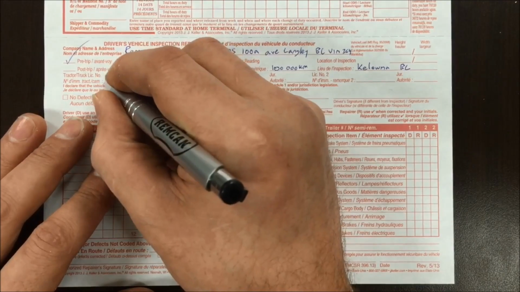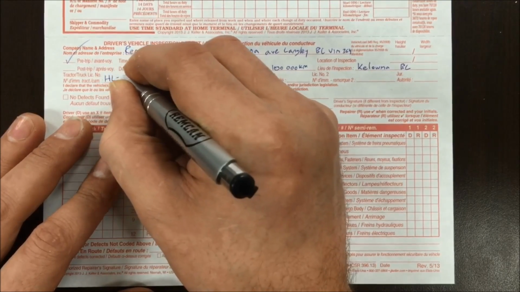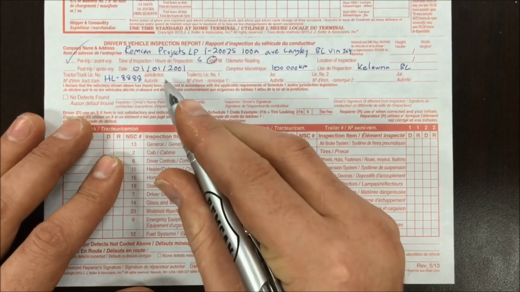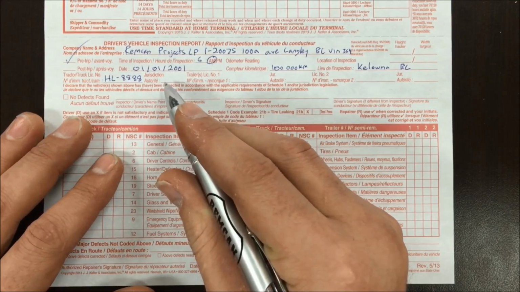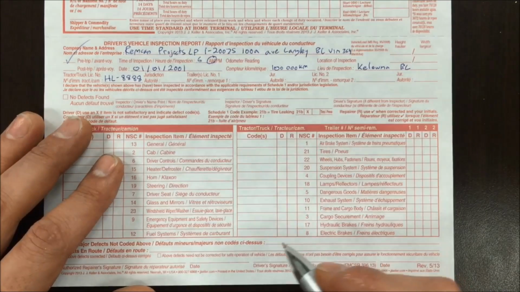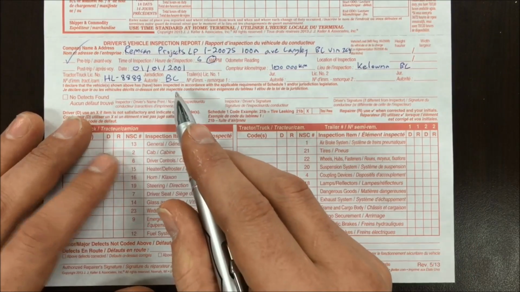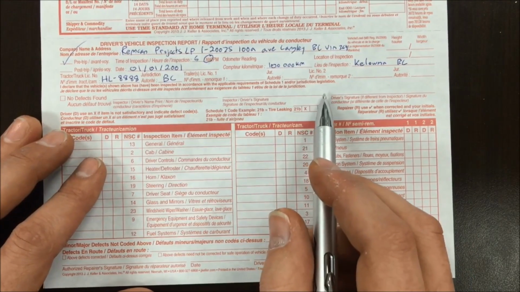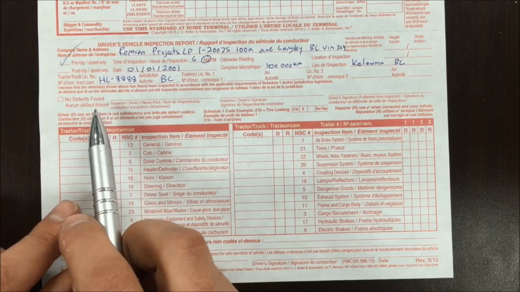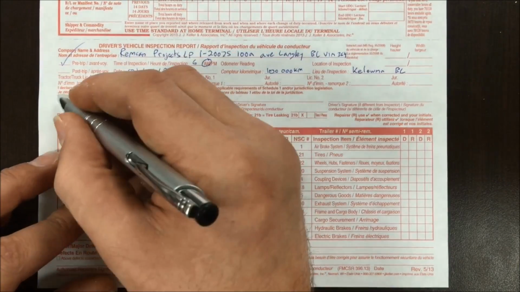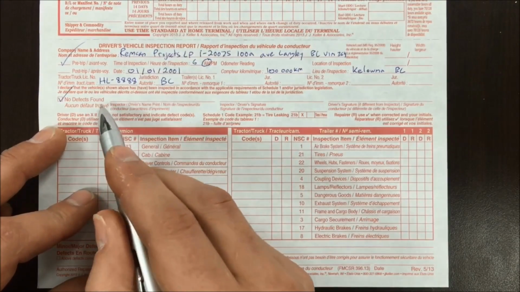The next item I must fill out is my tractor/truck license number. My truck license number is HL8888. Jurisdiction, that means the province my vehicle is insured in. In this example, my vehicle is insured in British Columbia, so I write BC. And the next thing I have to note is whether or not I found defects. And there was no defects noted in this example, so I'll check off no defects found.